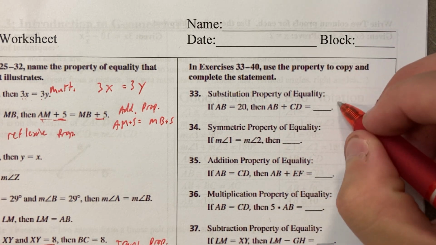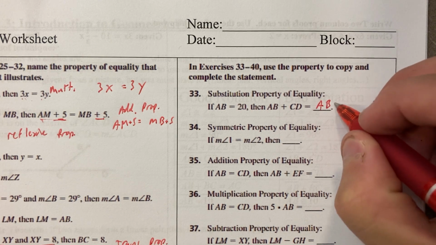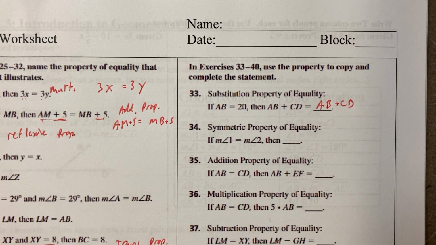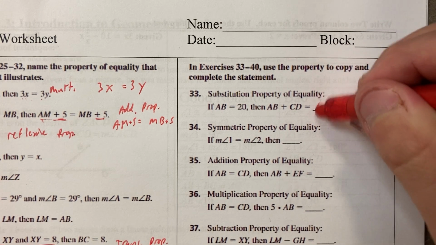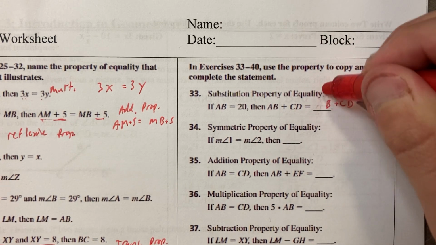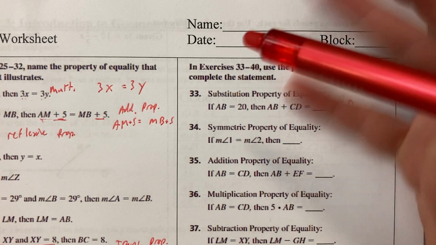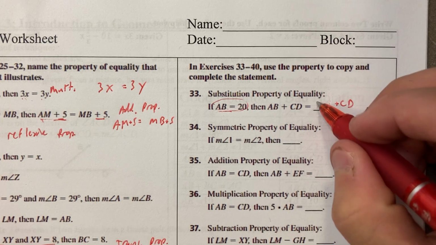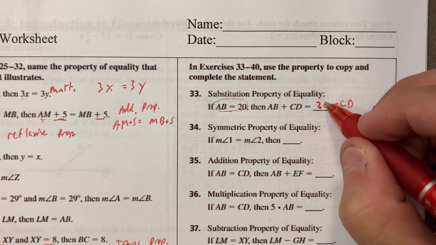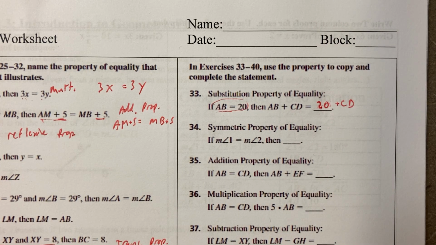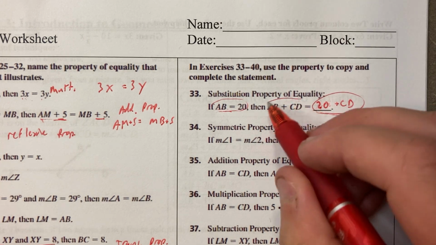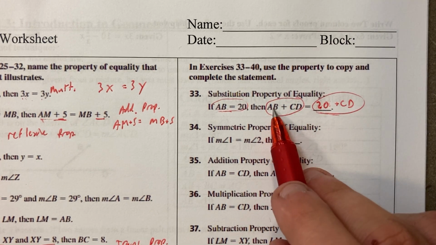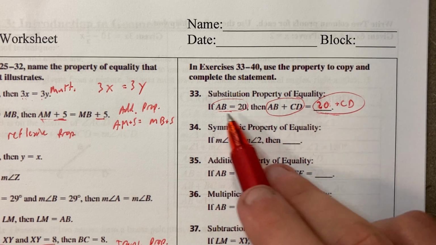I'm going to rewrite AB plus CD, but I'm going to erase the AB, and what can I write in its place? Well, AB equals 20. So I can put a 20 in there, and it's all good, because this is now equivalent to this, because AB was just replaced with 20, because they're equal.